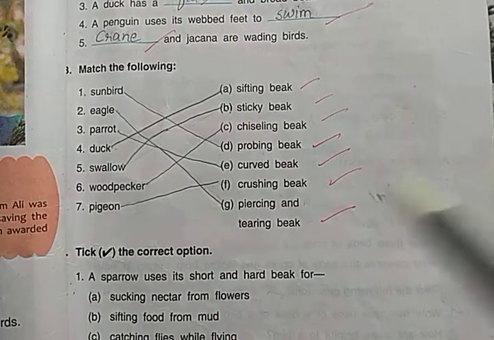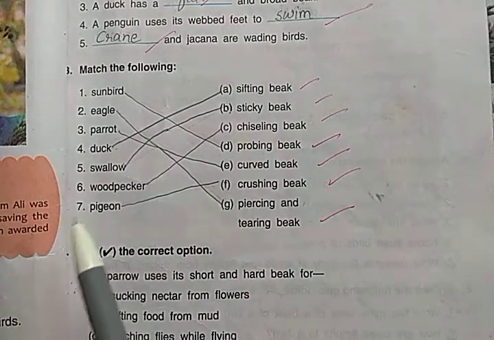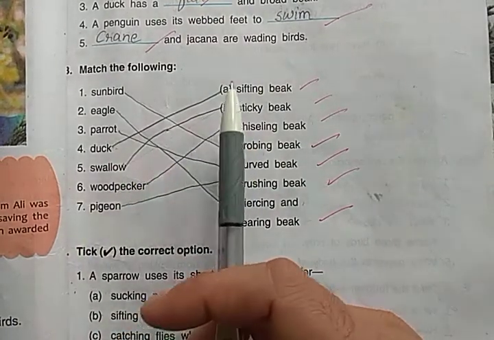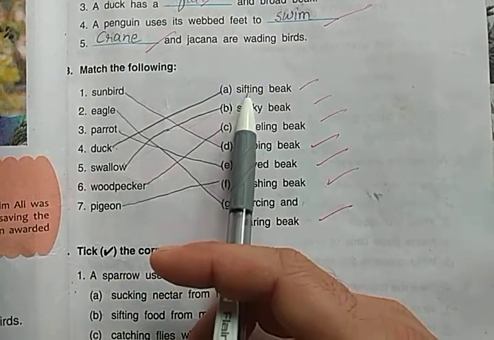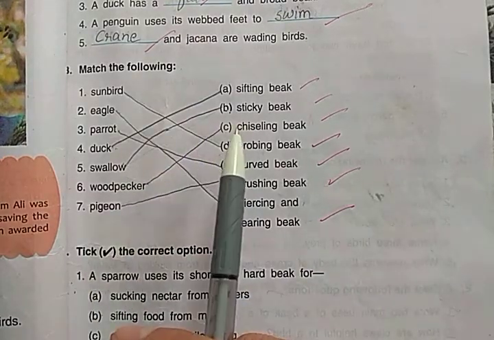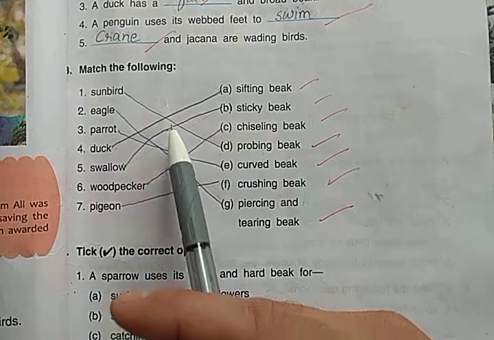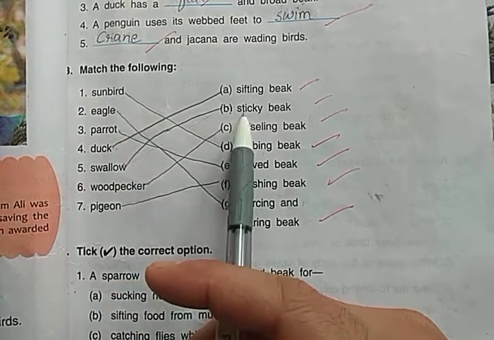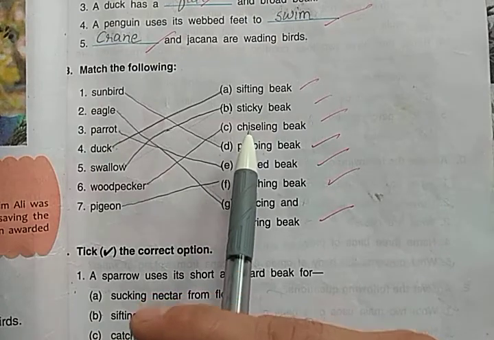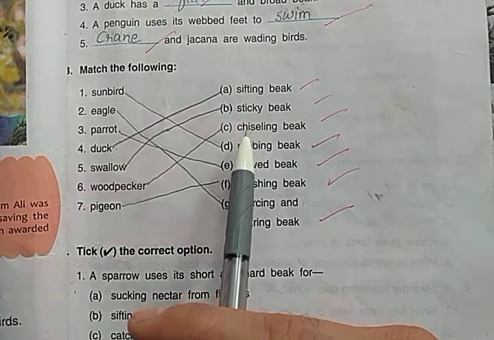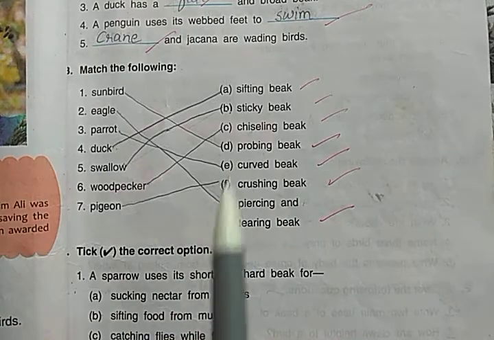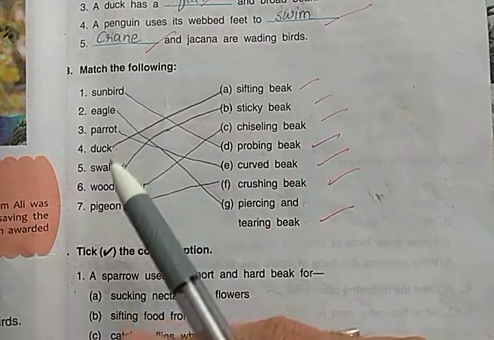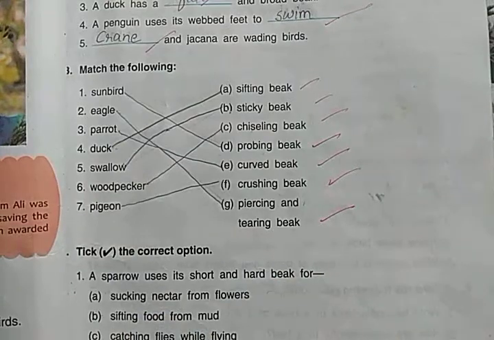First of all, try to understand the special features of these types of beak, and then learn the examples: what function a sifting beak performs and which birds have such a beak. Then sticky beak, what is its function and purpose, what kind of food it is used for. Then why is there a chiseling beak, what is its function and purpose. Probing. So learn it, understand it. It will help you in solving this worksheet and question answers.